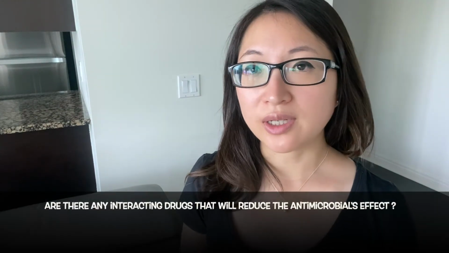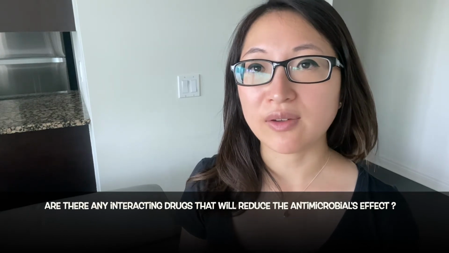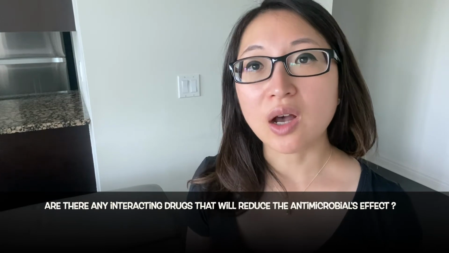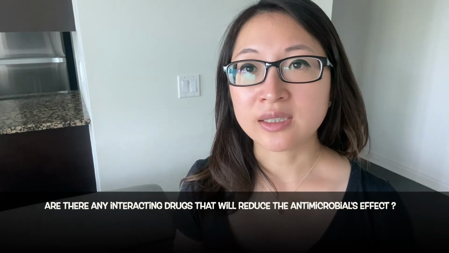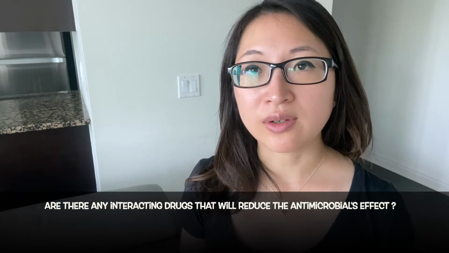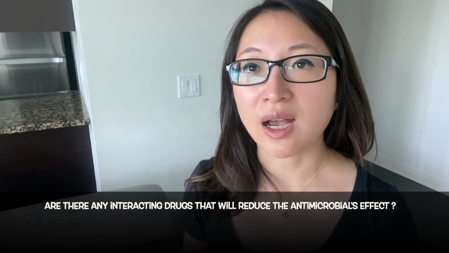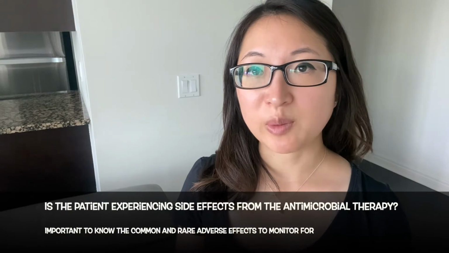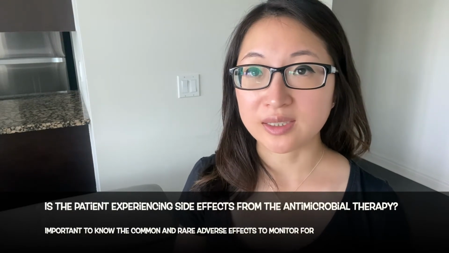I'll also screen for any drug interactions that might reduce the efficacy of the antibiotic used for treating the infection. The most common one that I encounter is ciprofloxacin oral given concurrently with antacids, calcium supplements, or iron supplements, for example. After assessing for efficacy, I'll progress to the S part of NESA, which is safety. I'll assess whether the patient is experiencing side effects with the antibiotics that they're receiving.